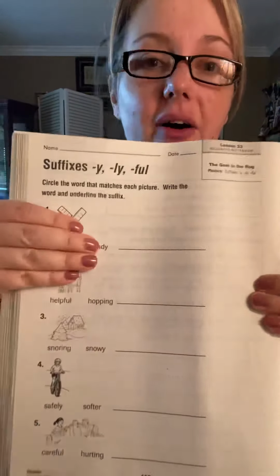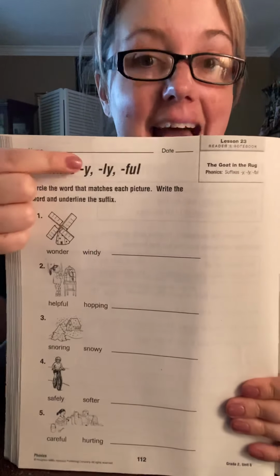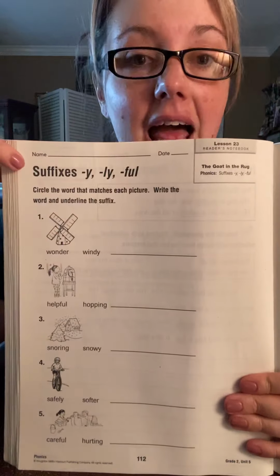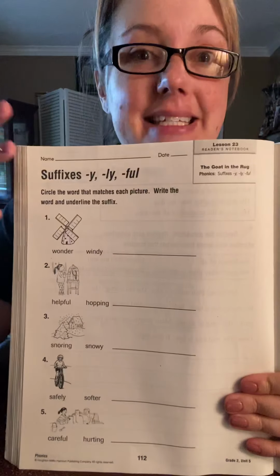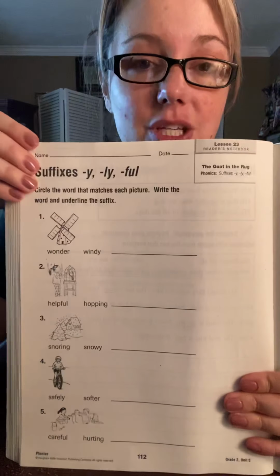So we're going to skip over that story. You guys can read that if you want to in your spare time. There comes Maggie, my big marshmallow doggy. Anyway, so read that on your own if you want to, but we're going to be on 112 today. Okie dokie. On page 112, we've got our suffixes, and they added the Y in there, but it's a lot like ly, in a certain way. It tells you how something is. It describes it to you.